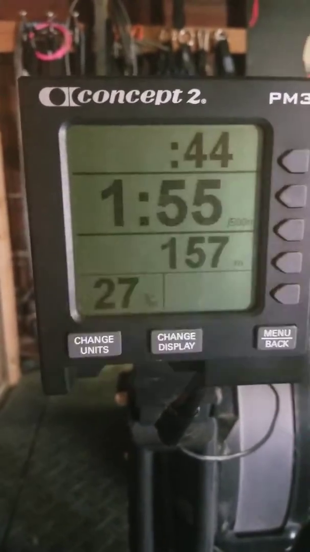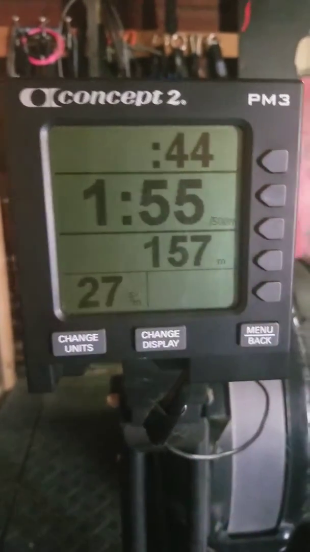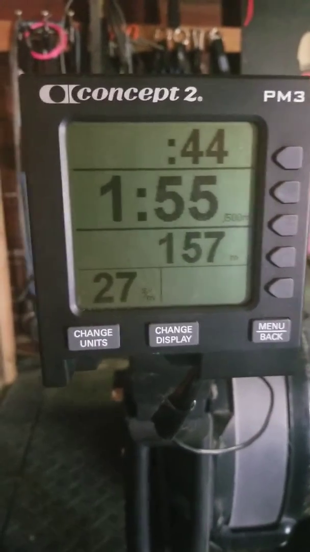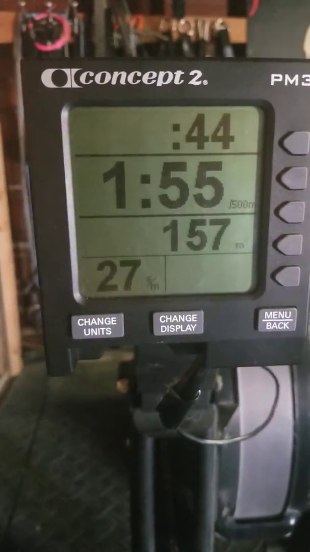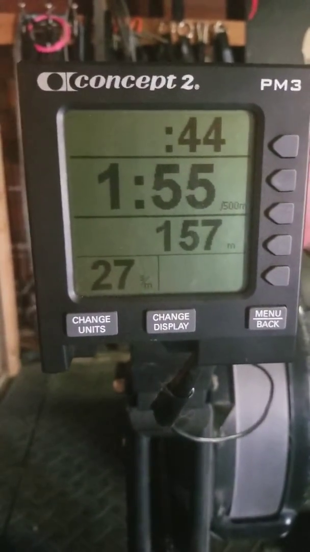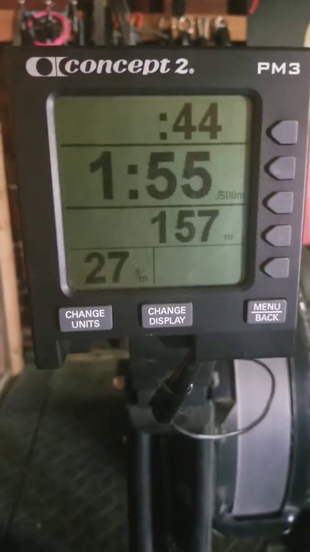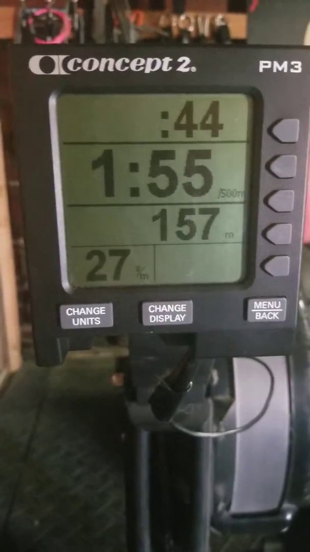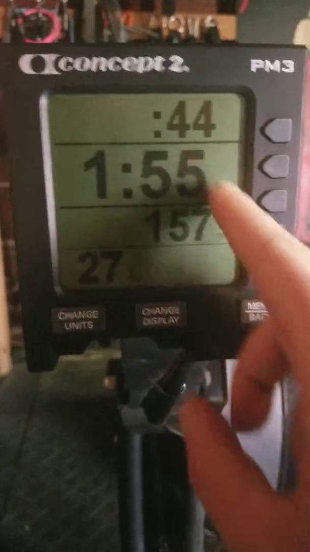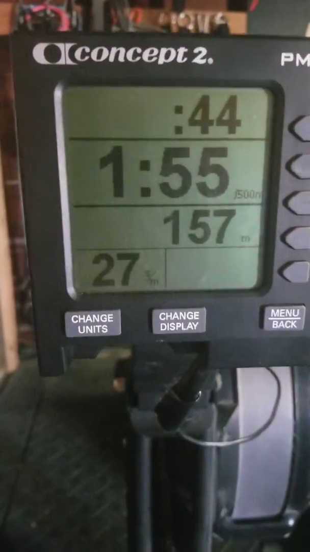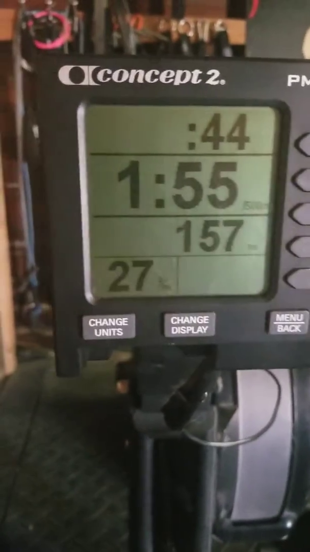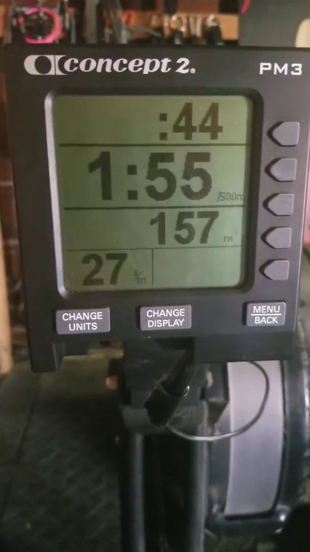So first, we're going to have time. Second, we're going to have the instant split time. This means this is the speed at which my last stroke was, right? Like, the last stroke that I did before starting this video was at 1:55 per 500 meters. That means that if I kept moving at that exact same pace, I will complete a 500 meter split in 1 minute and 55 seconds. It would take me 1,000 meters, like, around 4 minutes, right?